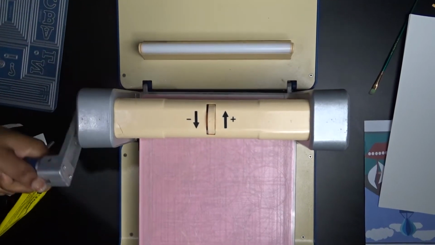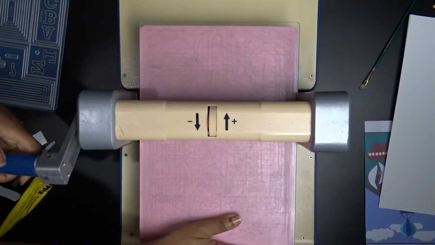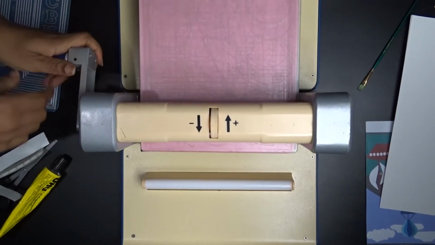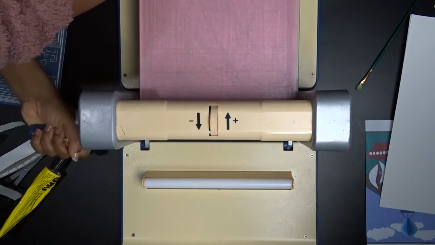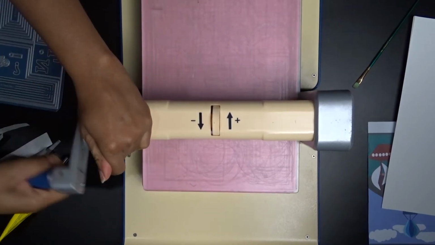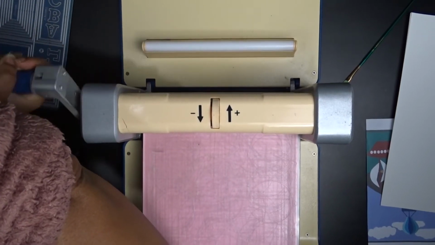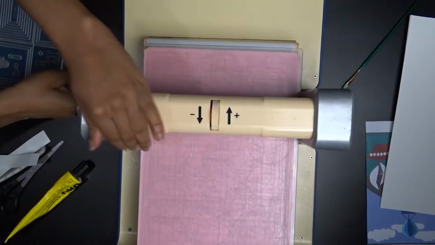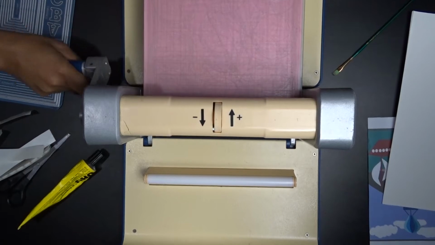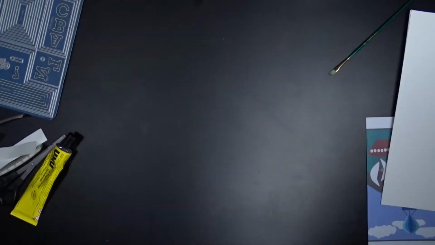Okay, make sure I wind it out, and I'm going to wind it back. Keep on winding. Okay.